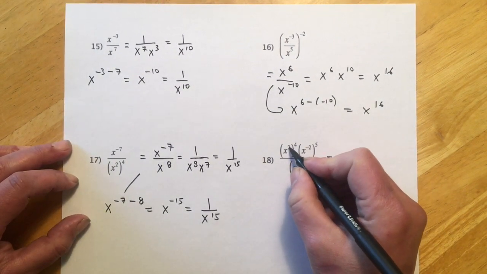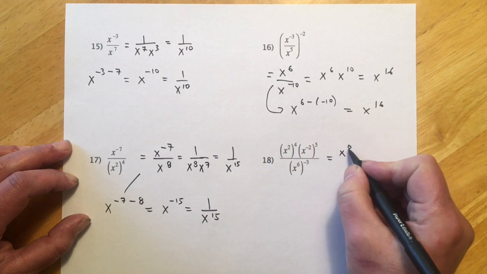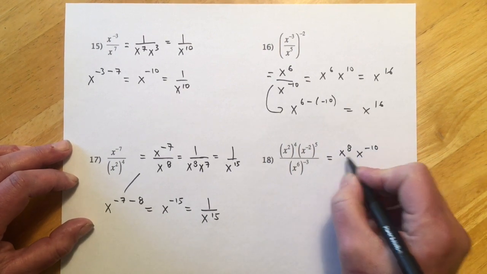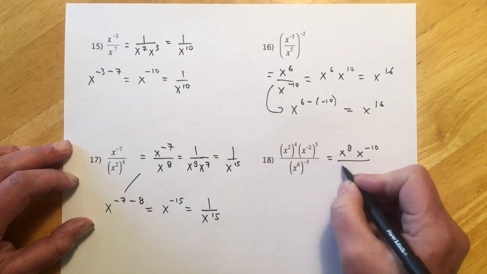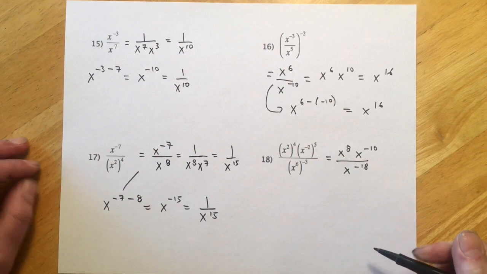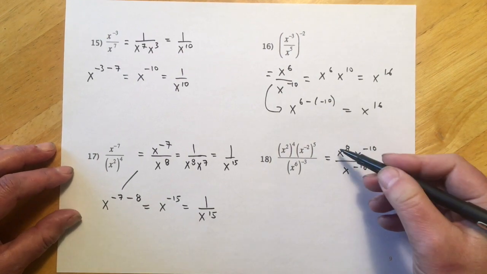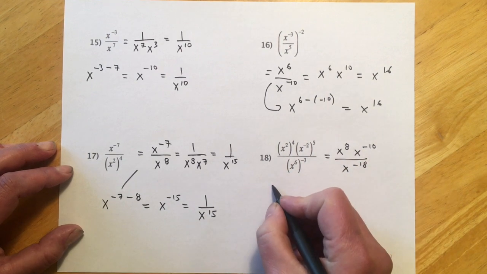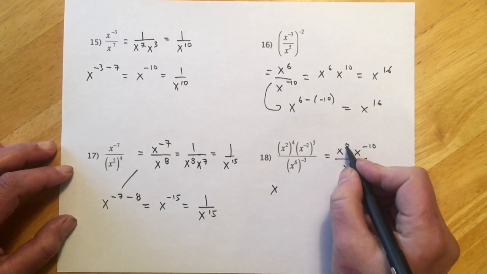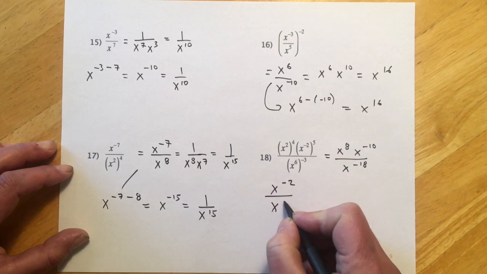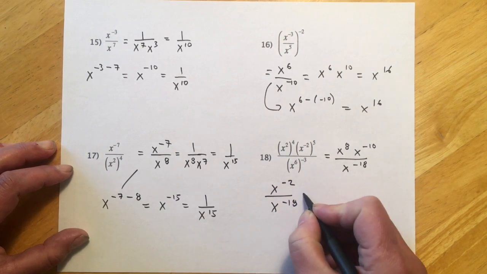So we're going to have 2 times 4, so that'll be x to the 8. 5 times negative 2, so that would be x to the negative 10. And then here, x to the negative 18. I could rewrite them as positives. I could collect the numerator. There's lots of right ways. I think I'll collect the numerator first, so 8 plus negative 10 would make this negative 2 up top, and then x to the negative 18.